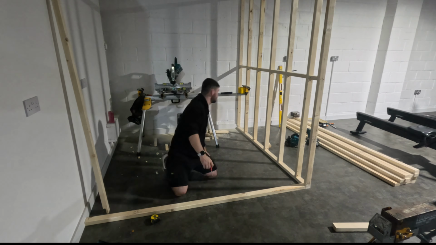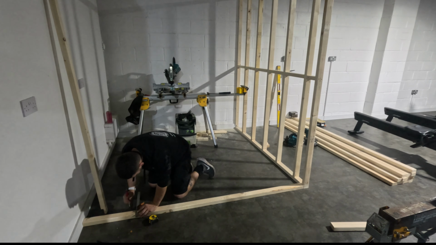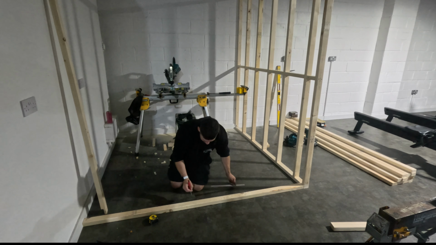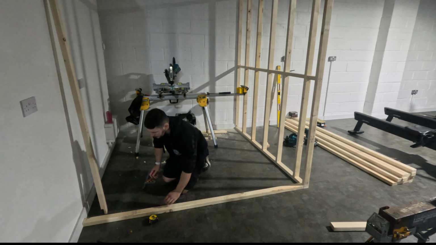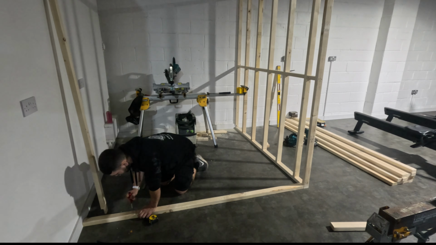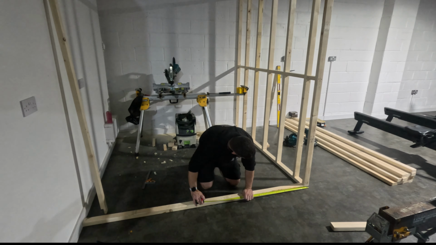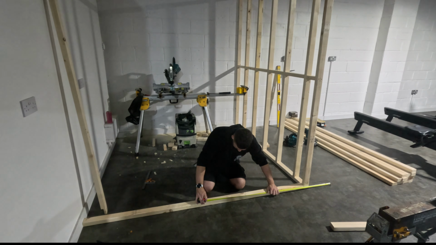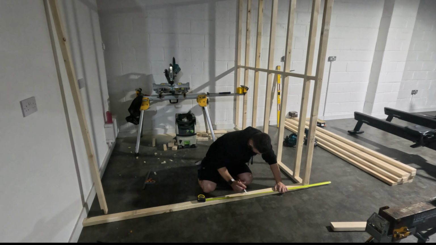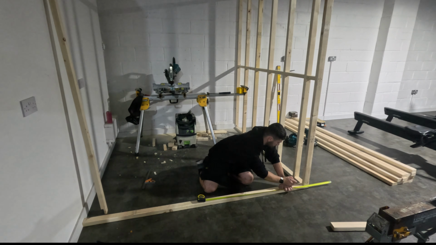Let me mark them up. That there will fix in there. That will fix in there. 900 door. So now I'm just going to go one there, one there. Is that less than 400? Just. And then from this edge here, in fact, from that there, I'm going to go 1, yeah, literally, which will be there.